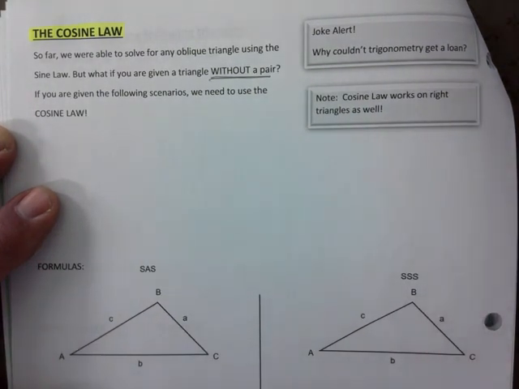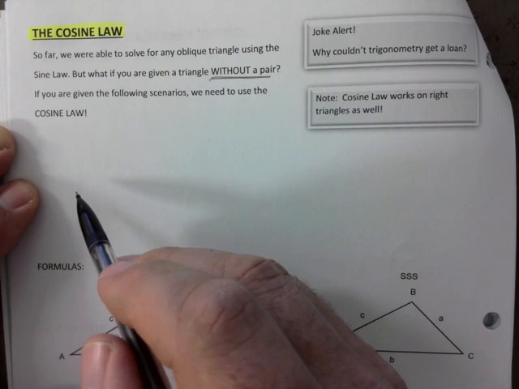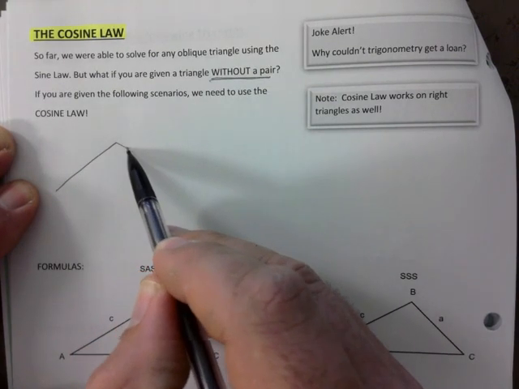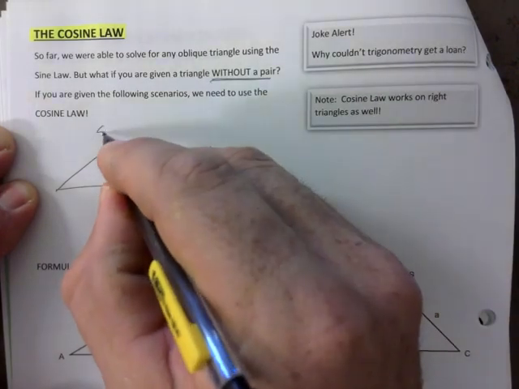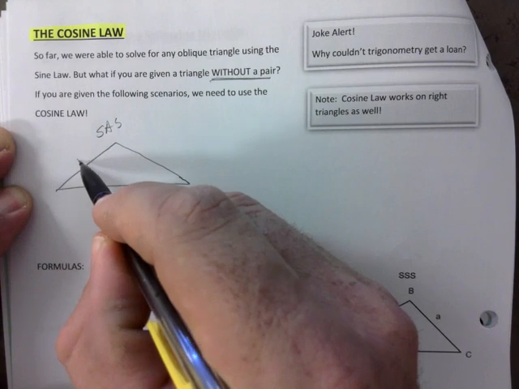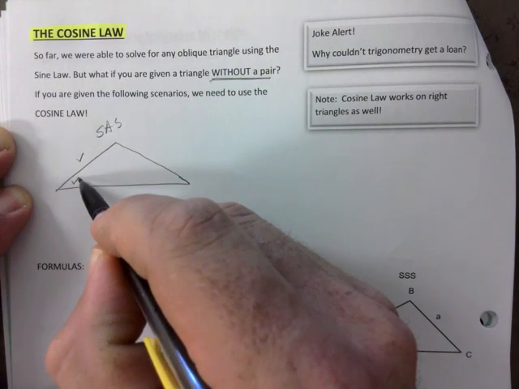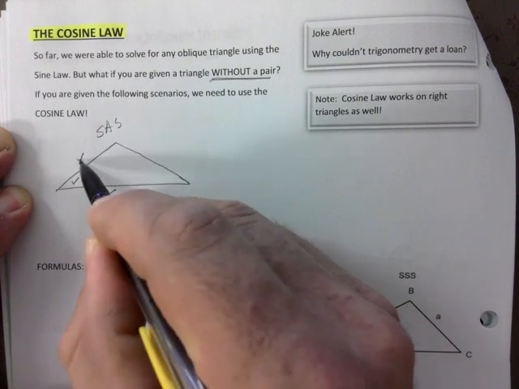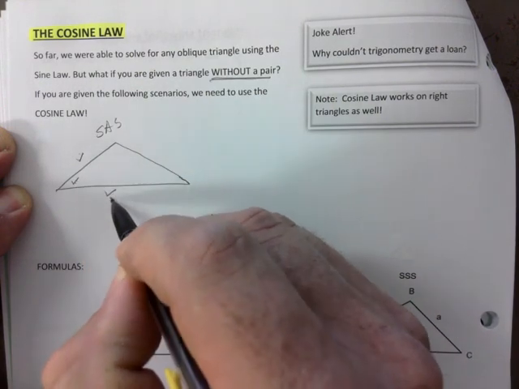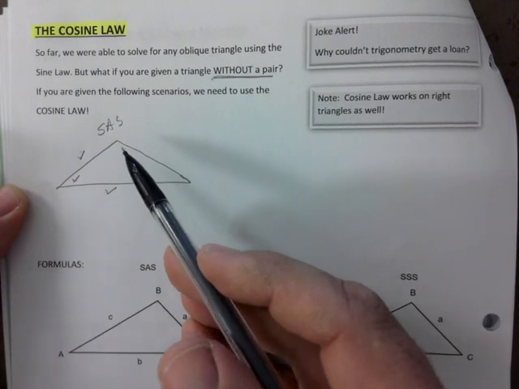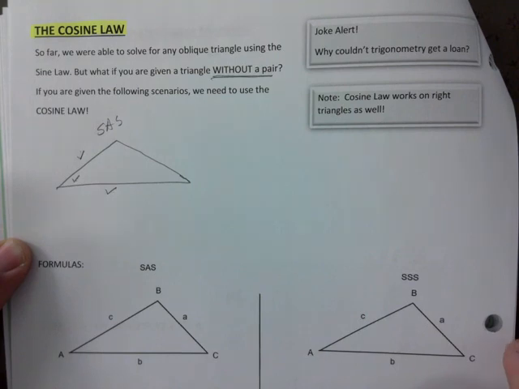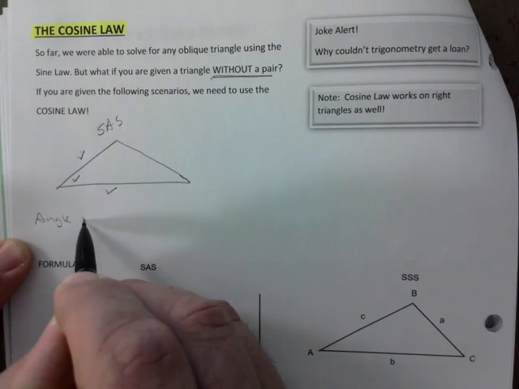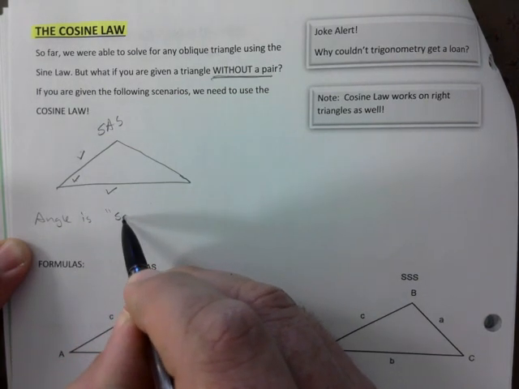So here it is. Ready? The first one I call SAS, and you'll know why. Sassy, right? Because you're getting a side, an angle, and a side. SAS. Side, angle, side. Sandwich, right? You have the angle sandwiched between the two sides that are given. You can think of it that way.